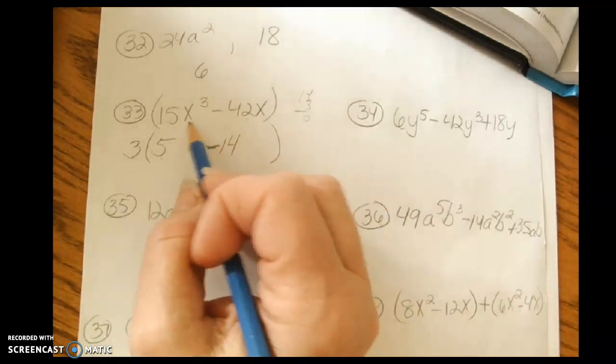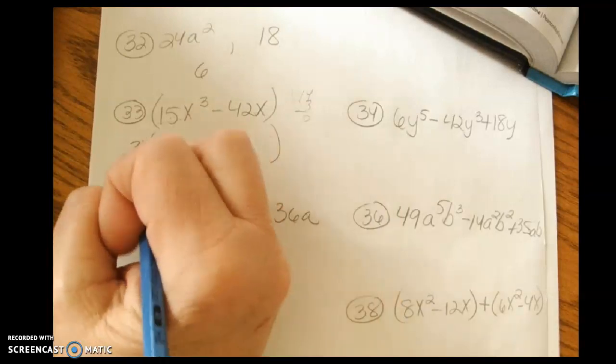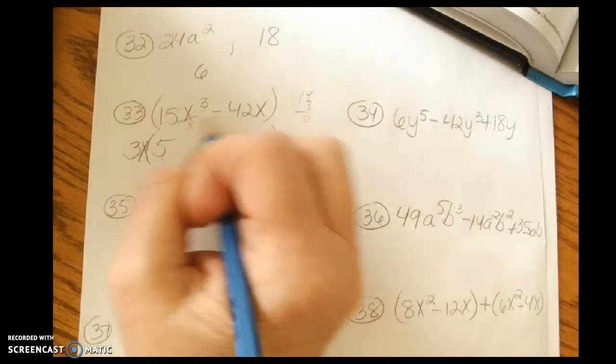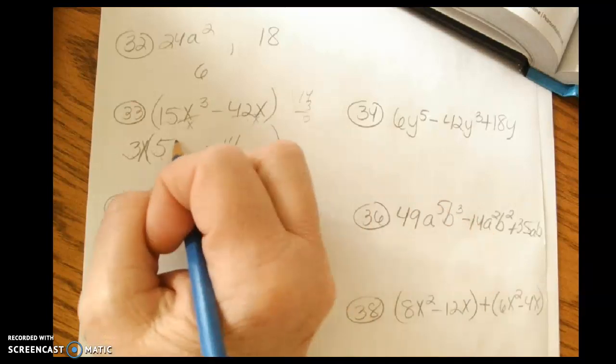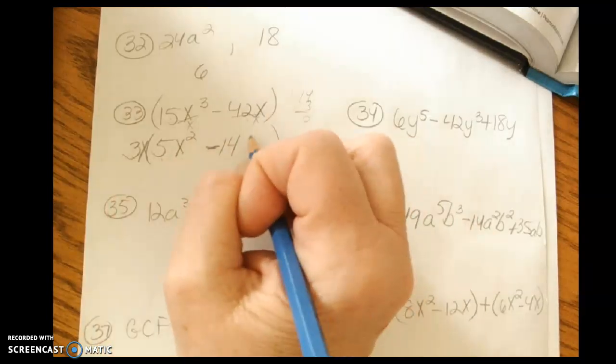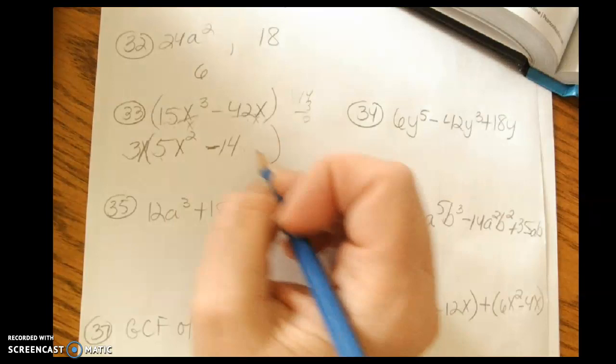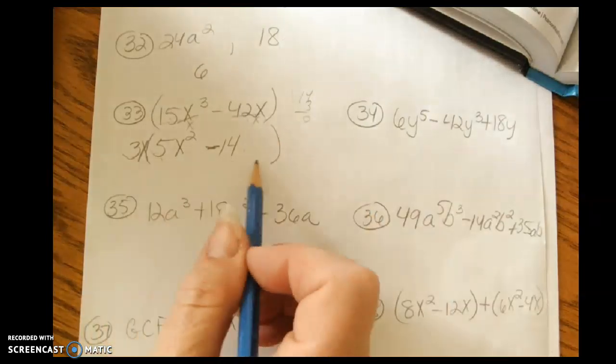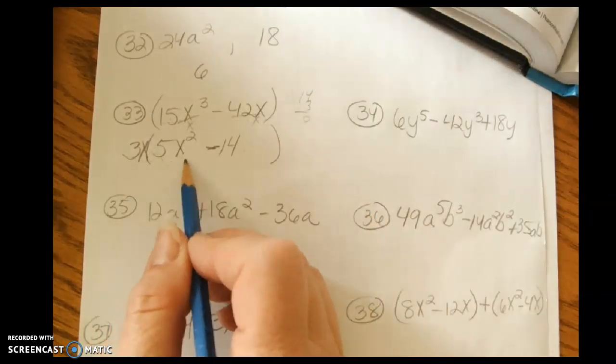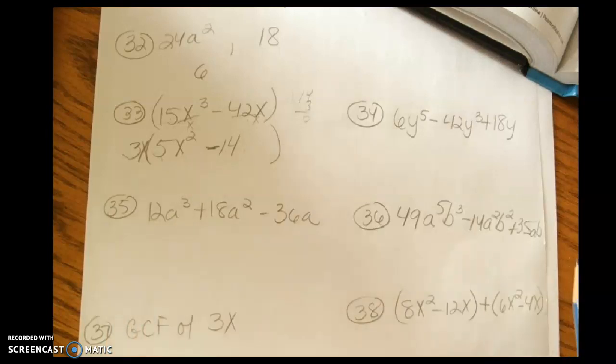And then I'm looking at the x's, and I can factor out an x. So again, it's like I'm dividing both sides by x. So I would have x squared here, and I would have just a 1 here, so it would be 14. So the factored form of this is 3x times the quantity 5x squared minus 14.